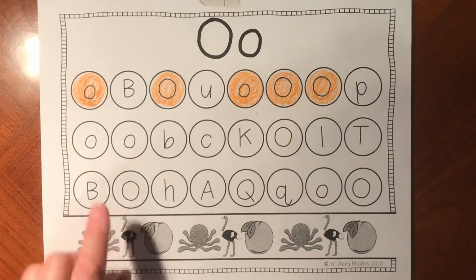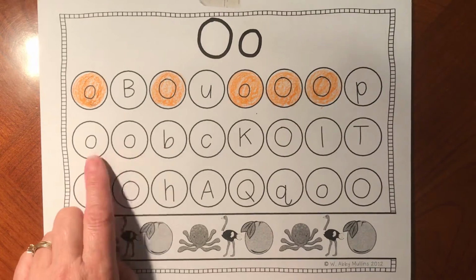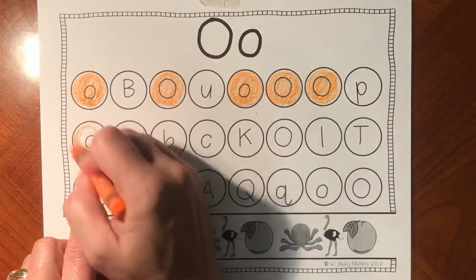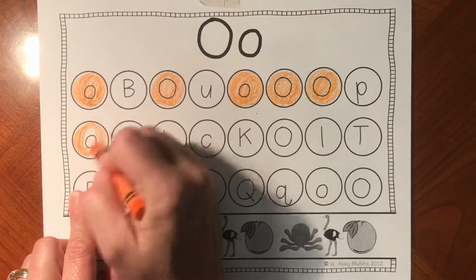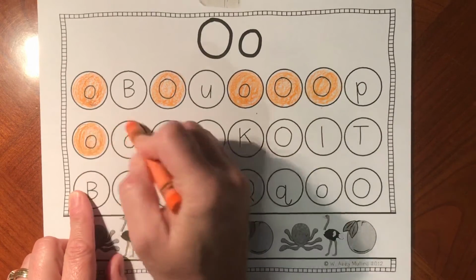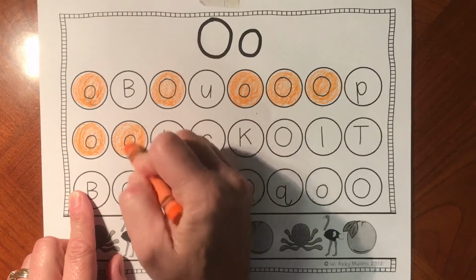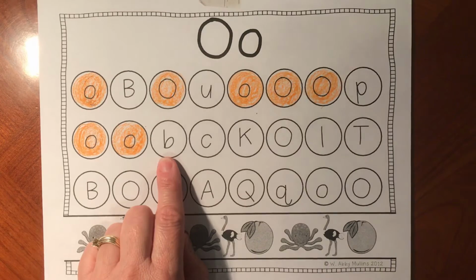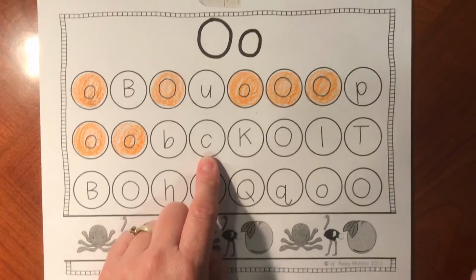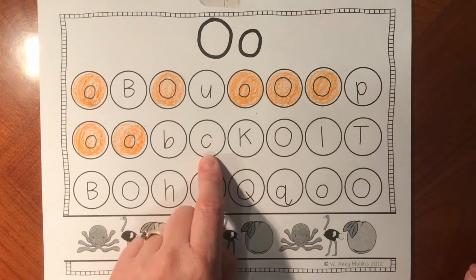Let's see how many O's are on our middle line. Ooh, we start off with 2 lowercase O's right next to each other. Almost looks like eyeballs, the way that those O's are written in the circles. Next to the O, what do we see? B. We don't want B. Then we have C. We don't want C.